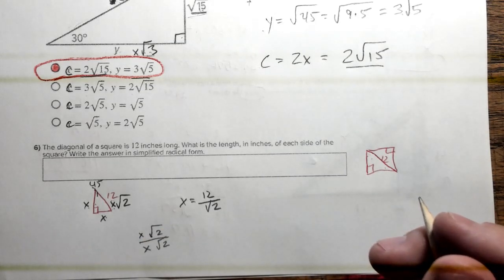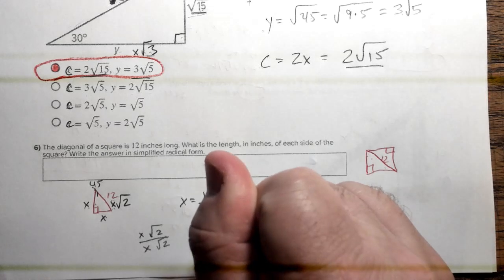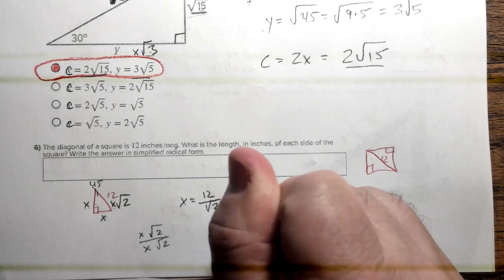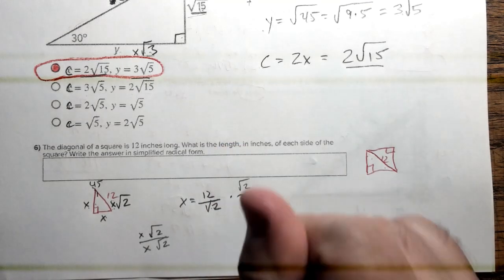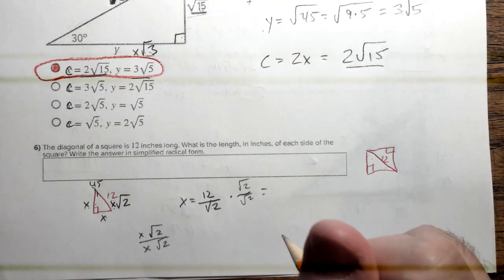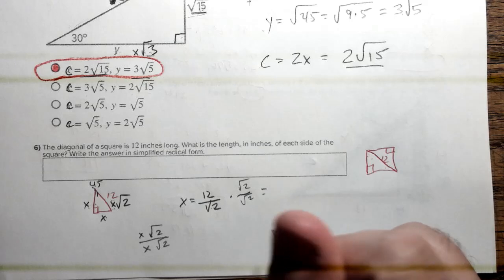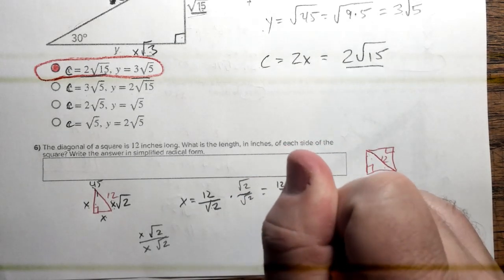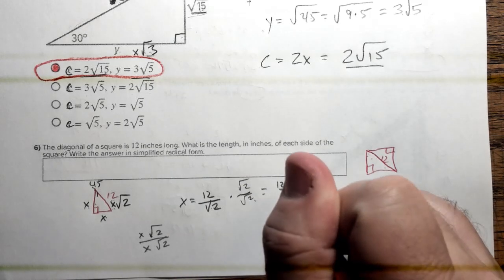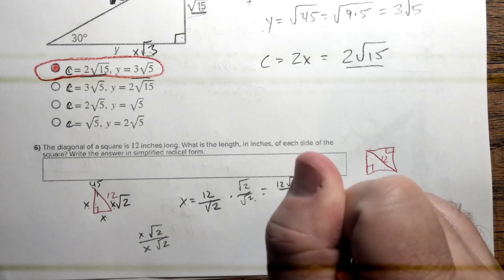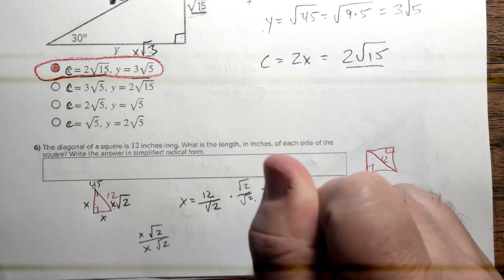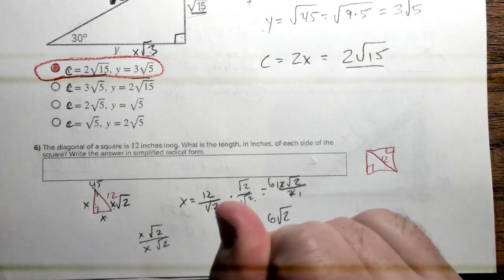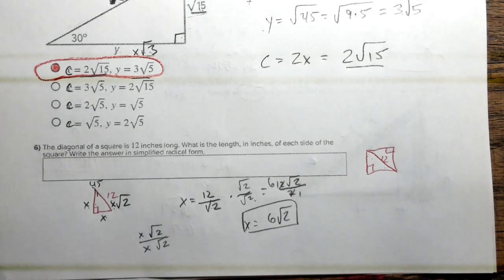Now to get rid of the square root on the bottom, we're going to multiply by the square root of 2. So you end up with 12 times the square root of 2 divided by 2, because this times this is 2. And then 2 goes into itself one time, it goes into 12 6 times. So x equals 6 times the square root of 2. All right, so that's one way to get the answer.